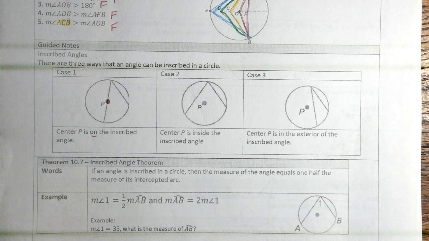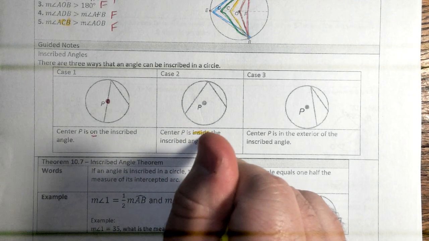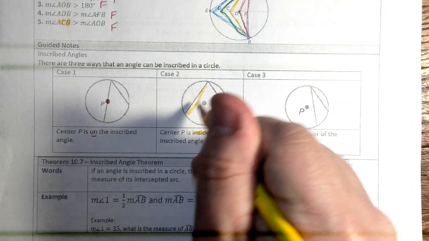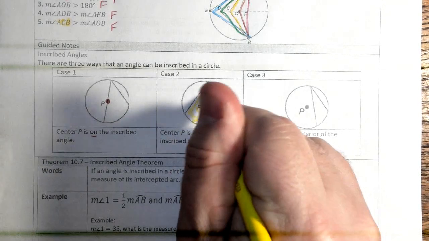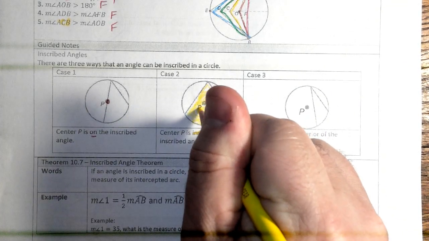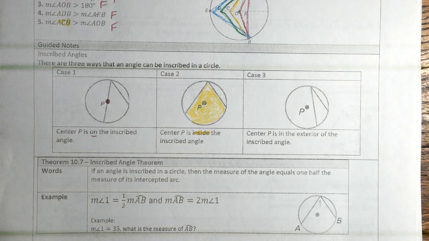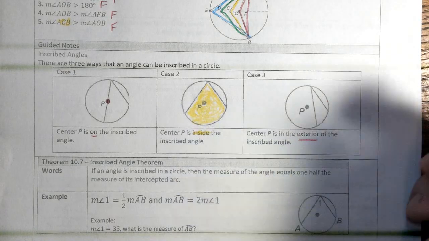Could be inside. Let's just say inside. And then it can also be in the exterior.